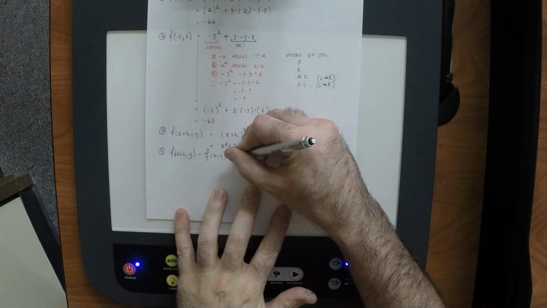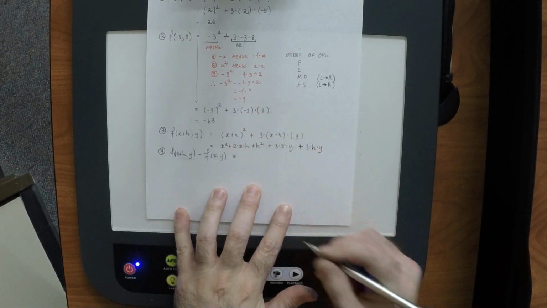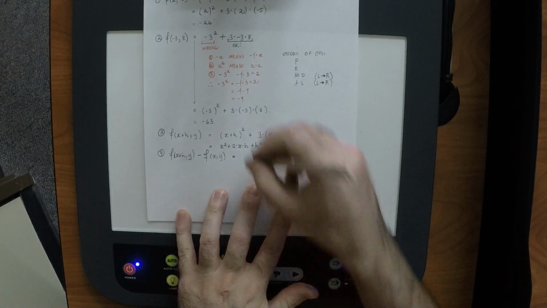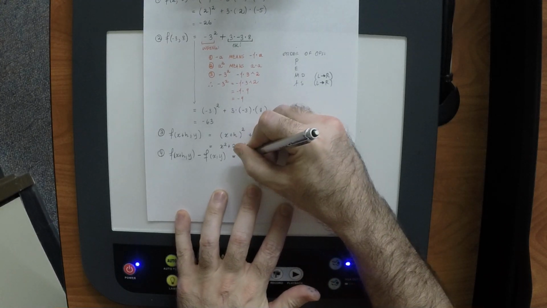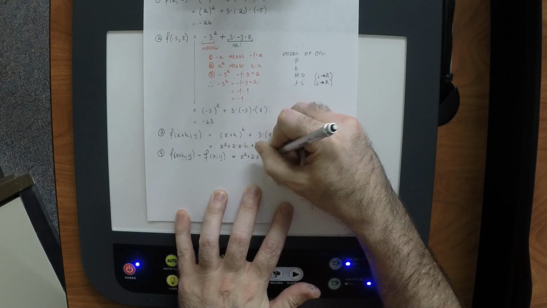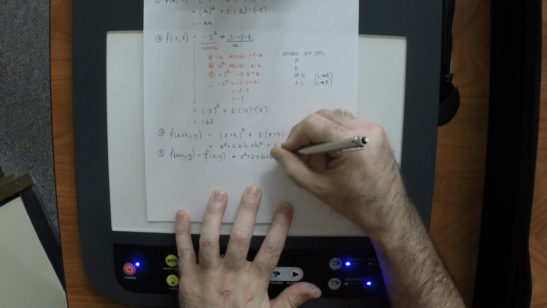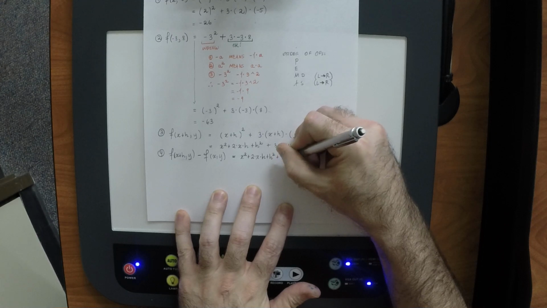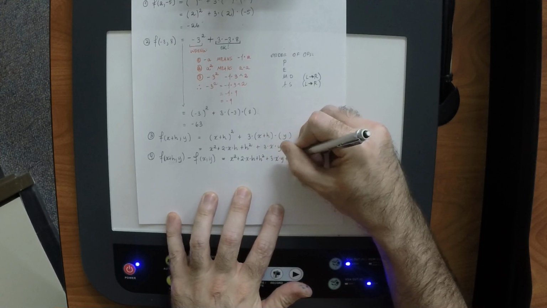Okay, so I'm going to write something. It's going to be wrong. So x squared plus 2xh plus h squared plus 3xy plus 3hy.